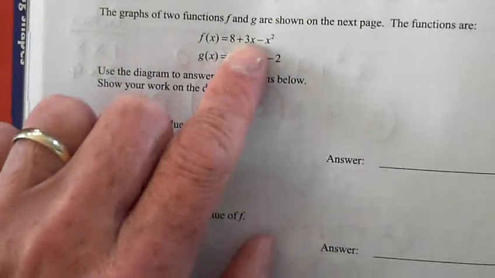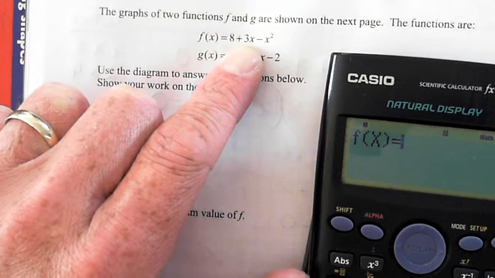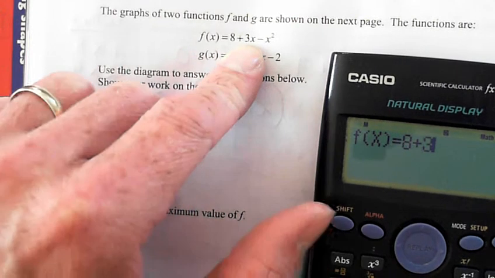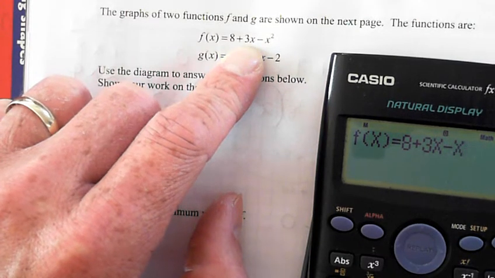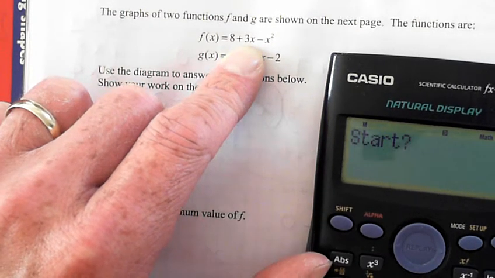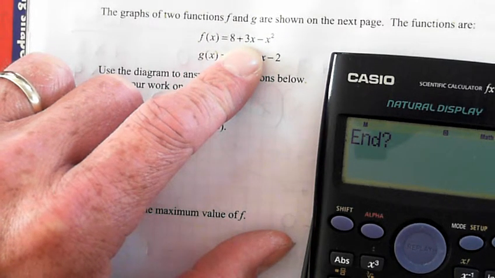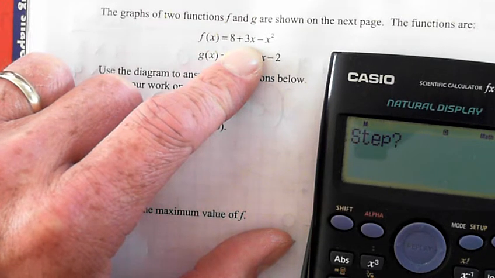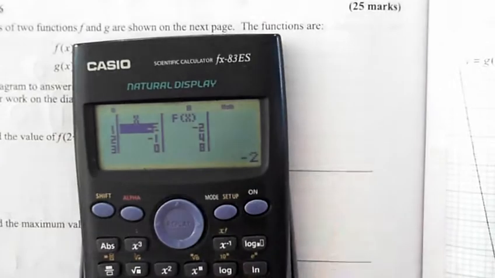Alright. So what we need to do now is key in the first equation. You go to mode 3 for table and key in 8 plus 3x minus x squared. Equals, start minus 2. Equals, end was 4. Equals, step 1, and there's all your points. So all you have to do now is plot your points and see which graph is which.